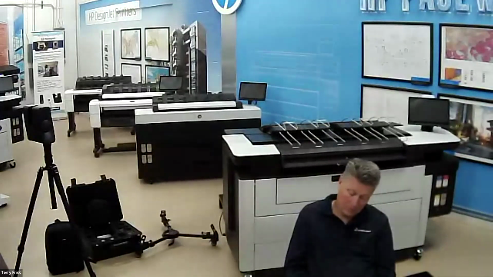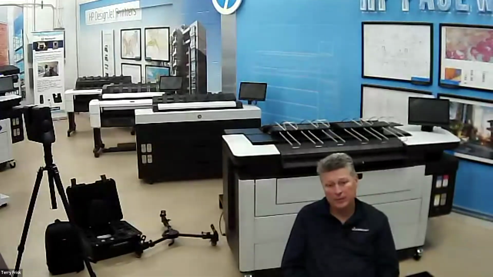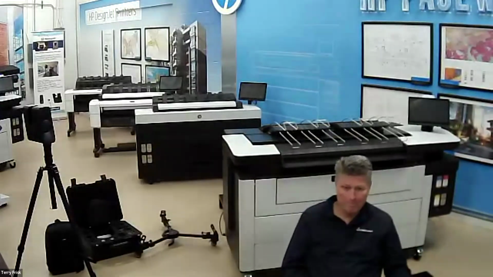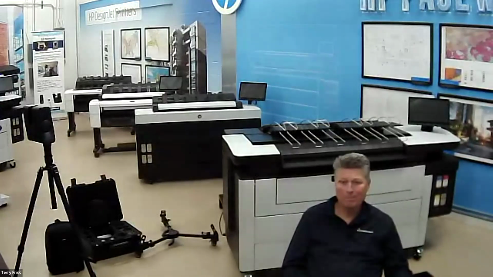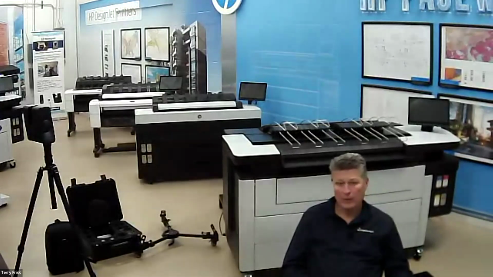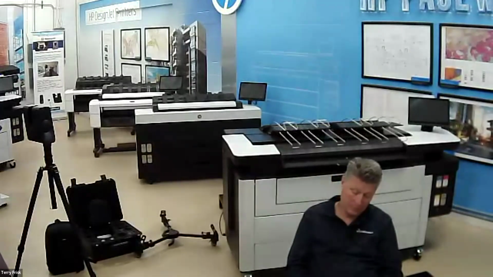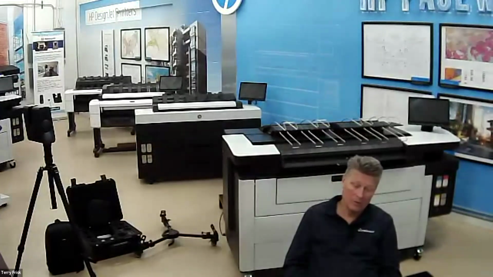However, if it's a new build and you're scanning it for the first time, the Pro 3 will not be able to see through the walls. Perfect. Then another question that came up during your presentation, Lisa, from an architecture firm: how long does it take to get a digital twin?